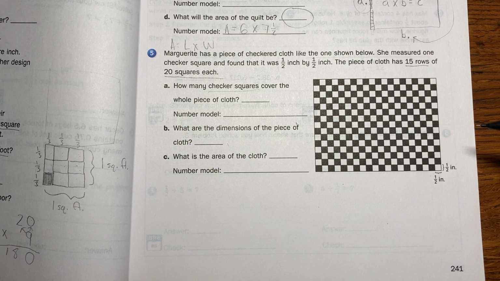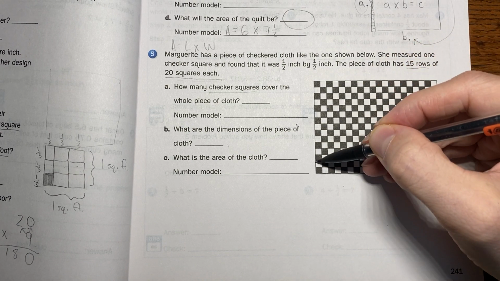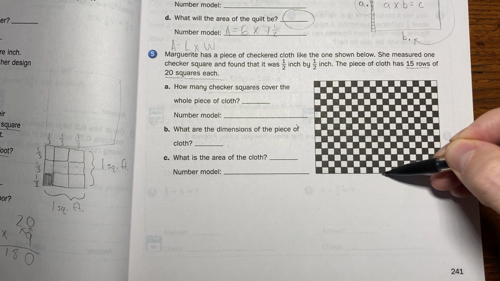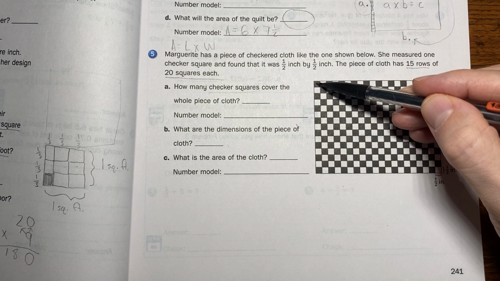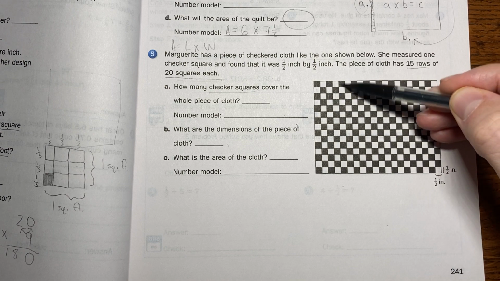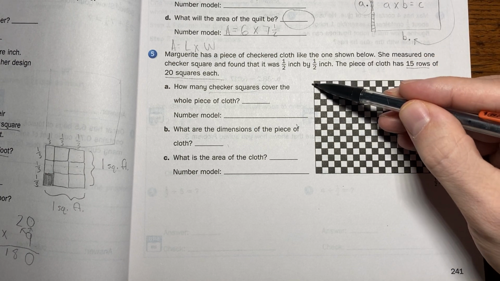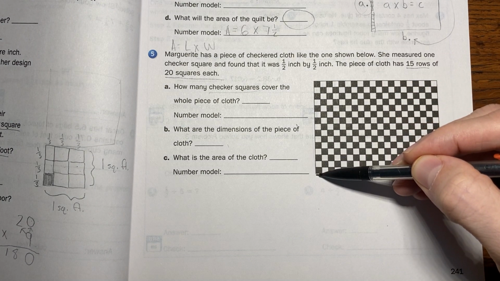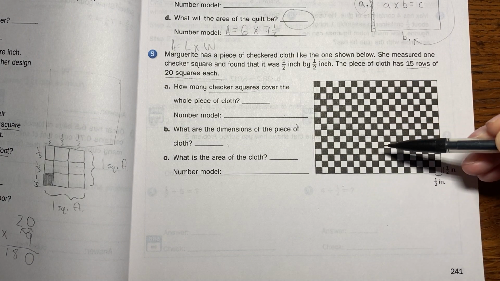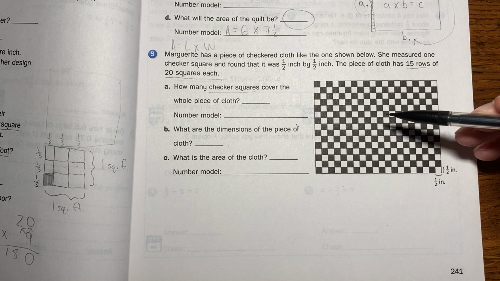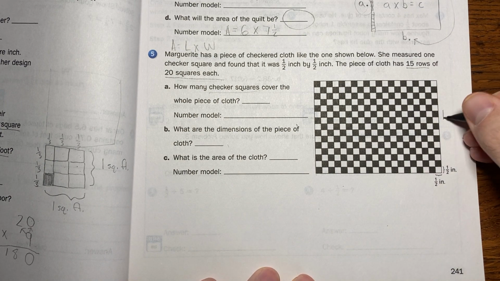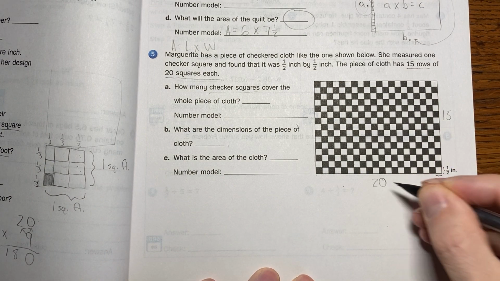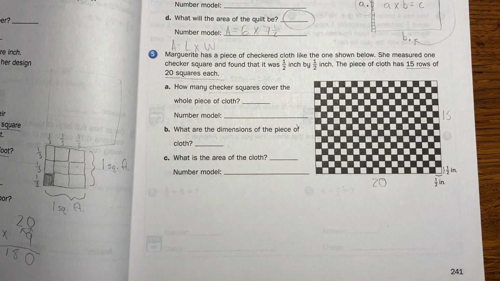So 15, 20 different times. I'm going to repeat that and listen closely. 15, 20 times. Can you think of a fast way besides going 15 plus 15 plus 15 plus 15? Is there a faster way to find out what is a row of 15, 20 times? Okay, so if you can figure out that little riddle, that's going to tell you how you can do 15 and 20 and find the total. That will give you the answer to letter A.